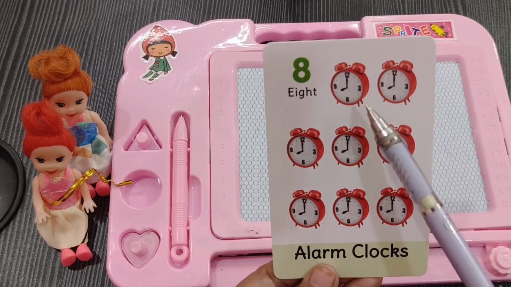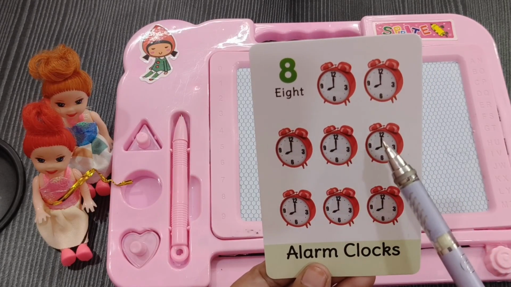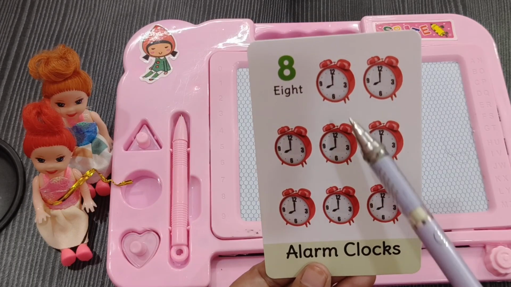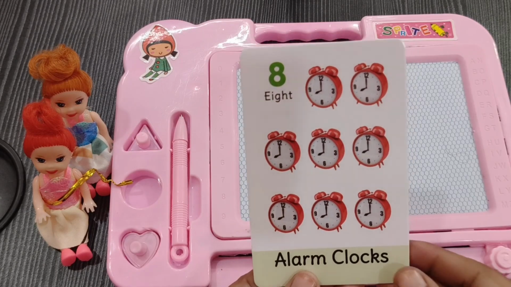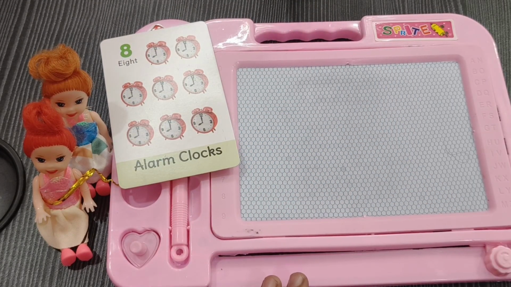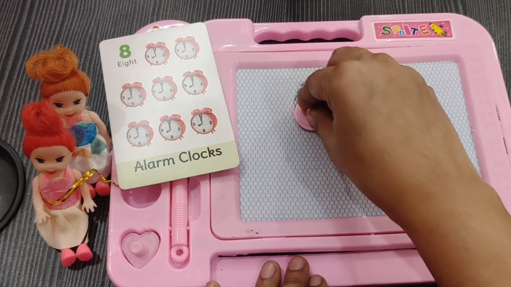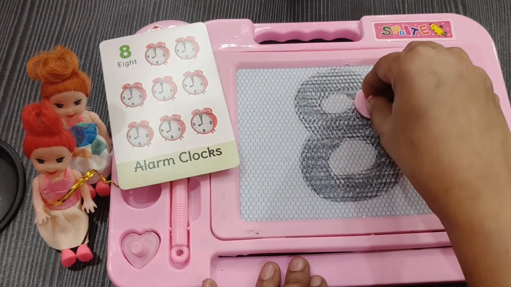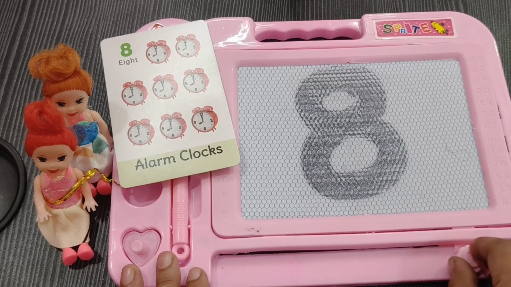This is number 8. 1, 2, 3, 4, 5, 6, 7, 8. 8 alarm clocks. Okay? First make a small curve on the top. Then again a round curve. This is number 8. What number comes after 8?